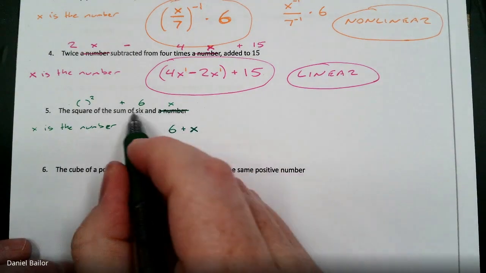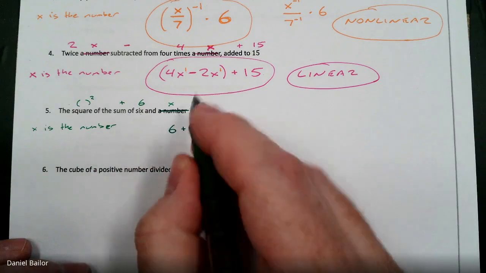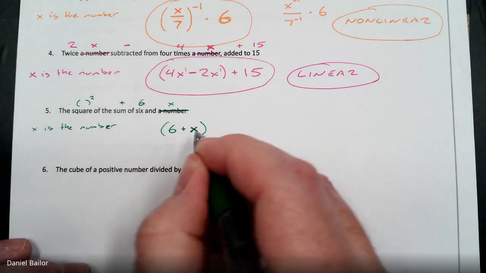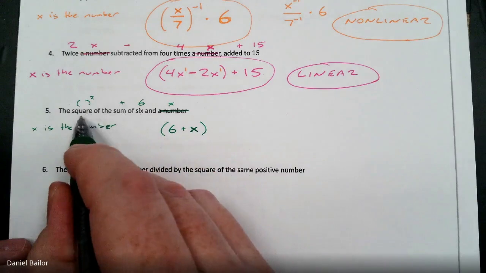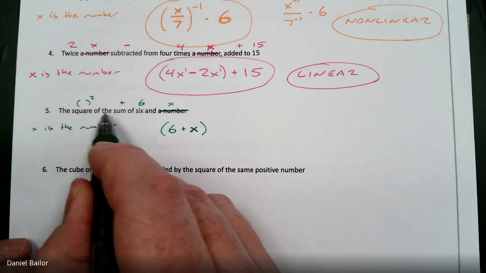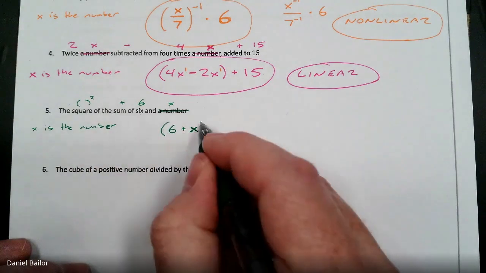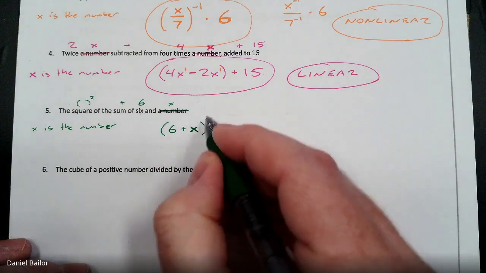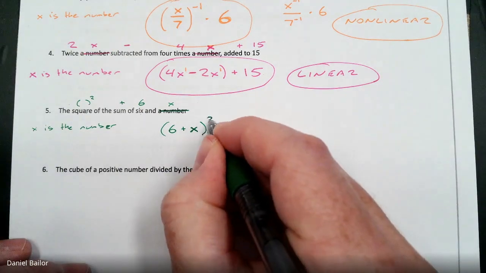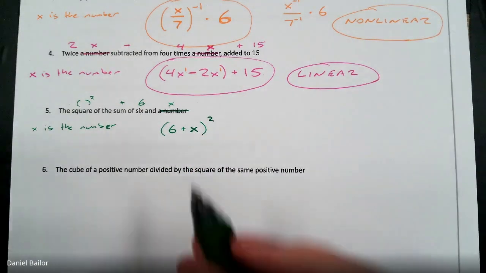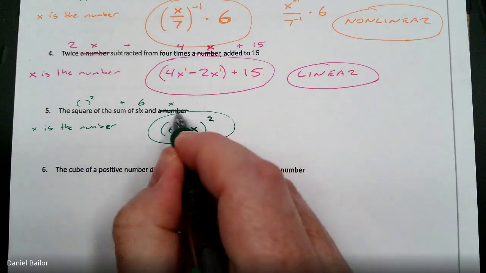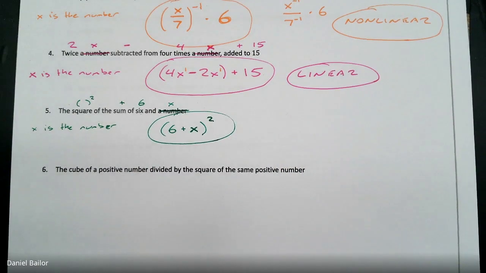I always like to start close to the variable. What do I do with the sum of 6 and x? What do I do with 6 plus x? Well, it says square the sum. So I have the sum, I have the adding, and then it says to square it. And that is the expression. I did everything in the English sentence and I translated it to math.